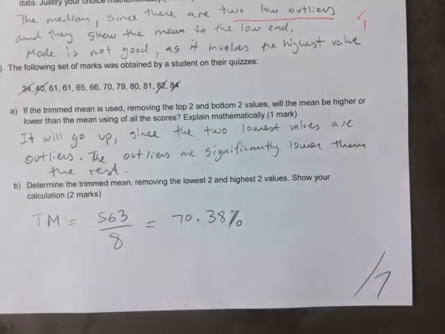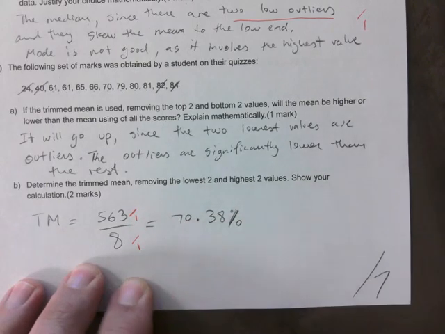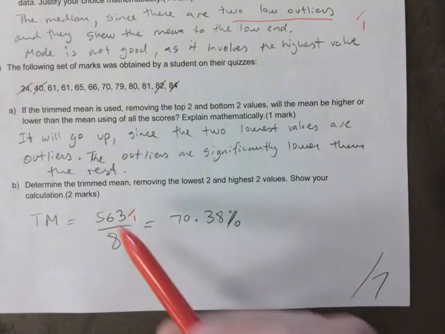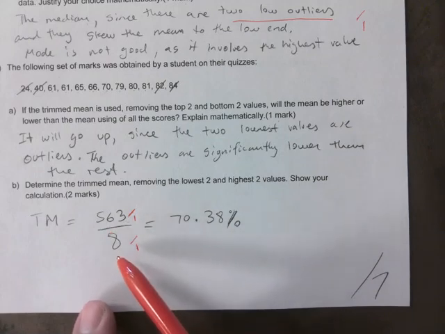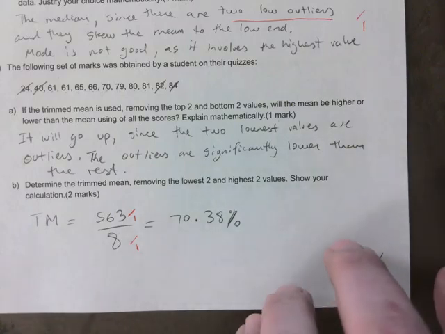How do we mark this? We essentially give you 1 mark for each correct entry. That's usually how it goes. So let's say you went 563 divided by 12. You get 1 out of 2. Or if you add up all of them, but you have an 8 in the bottom, you still get 1 out of 2. So that's how we mark that.